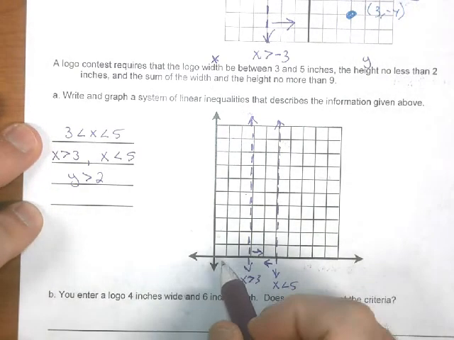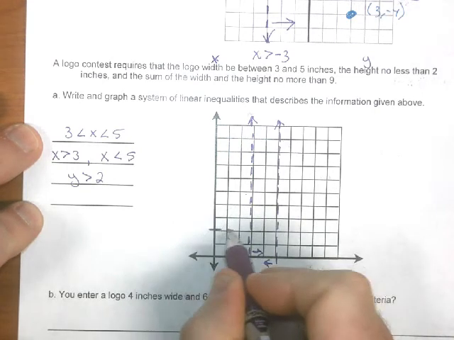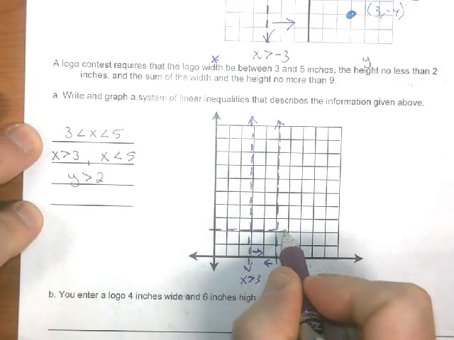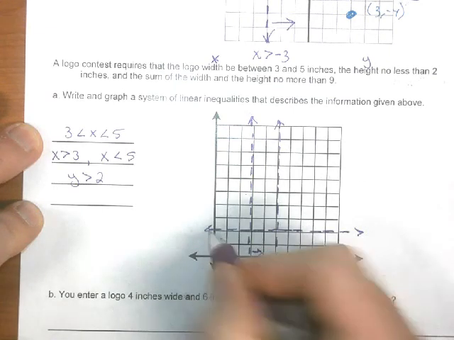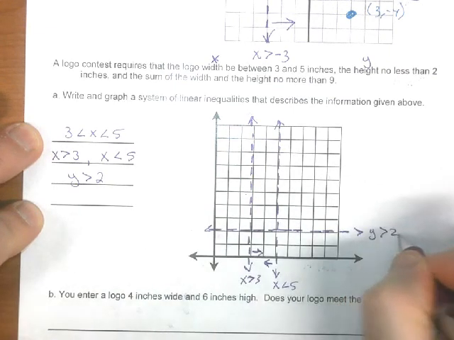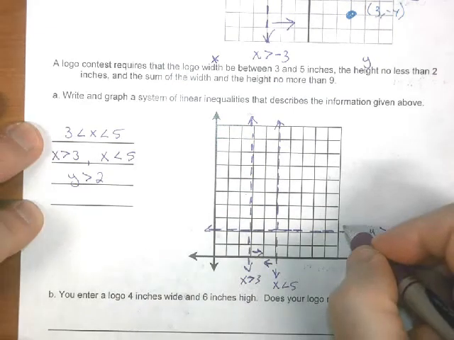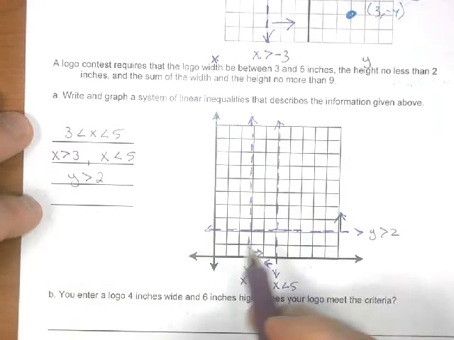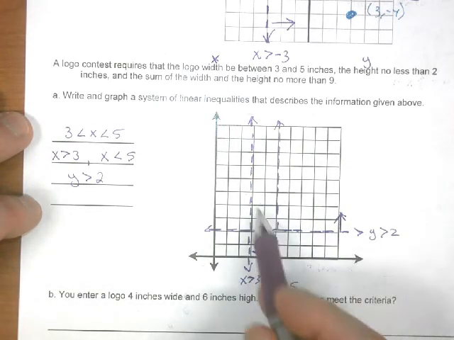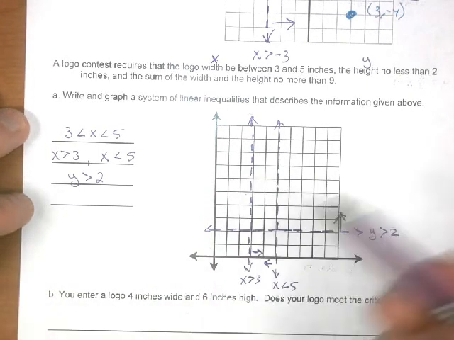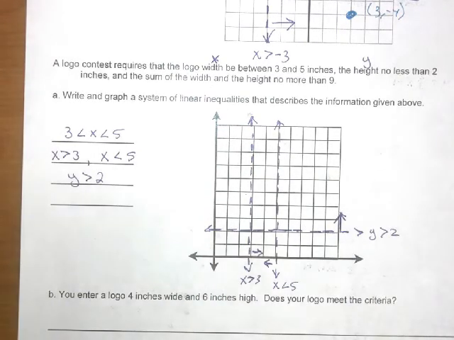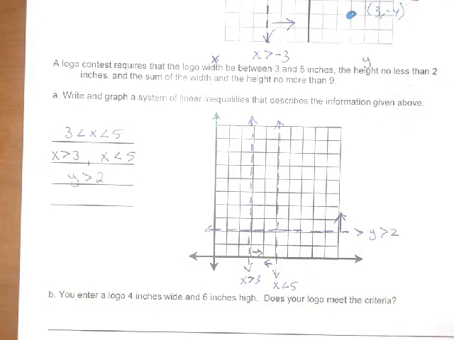So y is going to be greater than 2, and we get a nice horizontal line there. 1, 2, and again it's going to be dashed. So y is greater than 2, and again, we're going to go above for that. So we start to see an area being created in here.